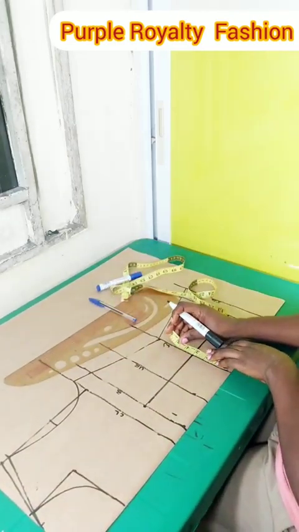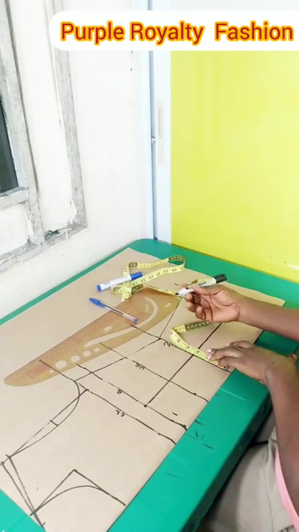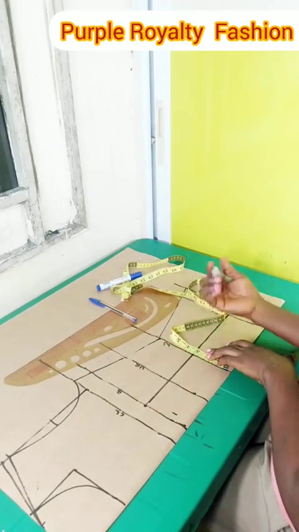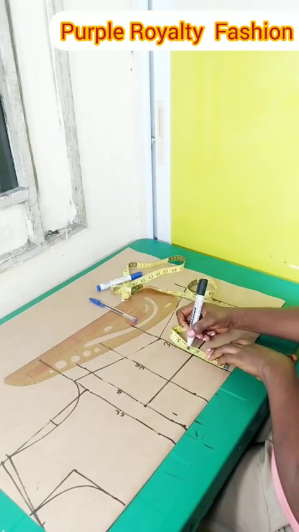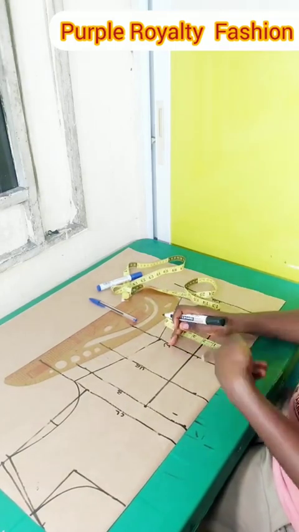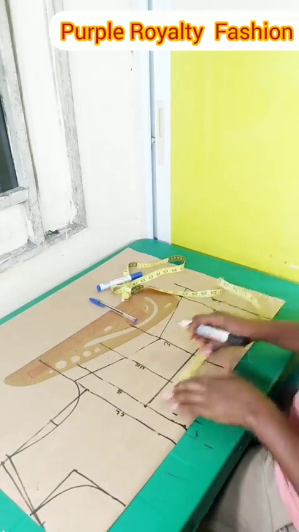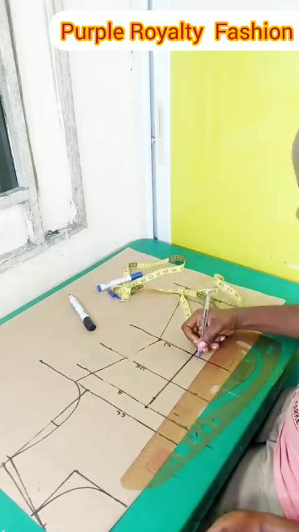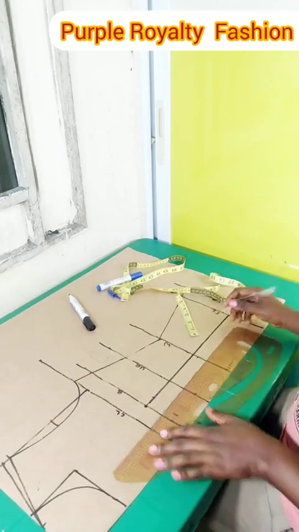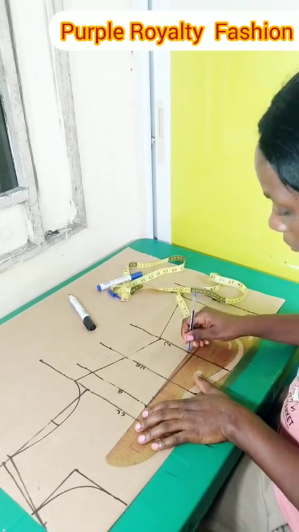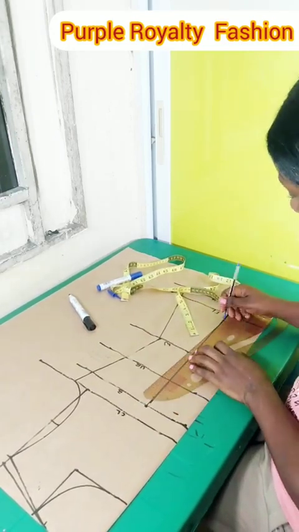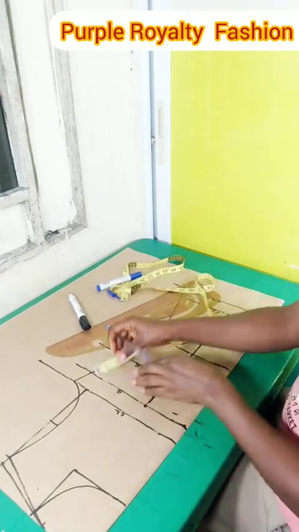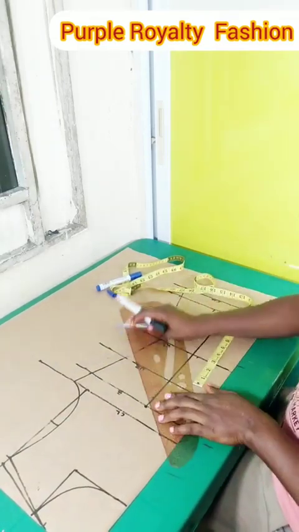Now on the waistline I'll be taking ½ inch on both sides of the dart. Normally I'm supposed to take 0.75, but because I still want another dart, I took ½ inch on both sides. Then I came down by 1 inch from the bust, and then I went up by 1 inch from the full length, and then I drew out the dart. So that's basically the waist dart.